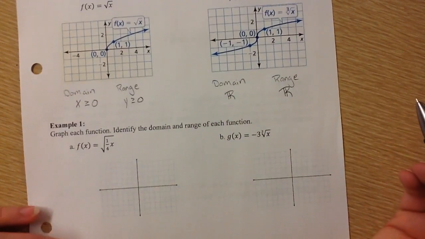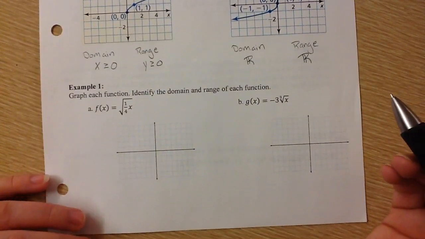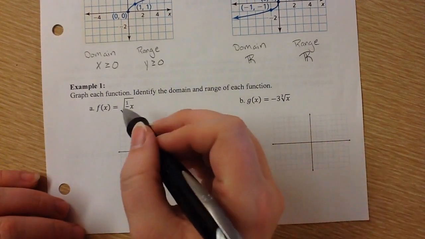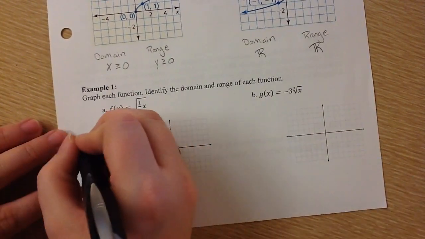So here let's graph these functions and identify the domain and range of each function. I'm going to graph these by creating a table of values.